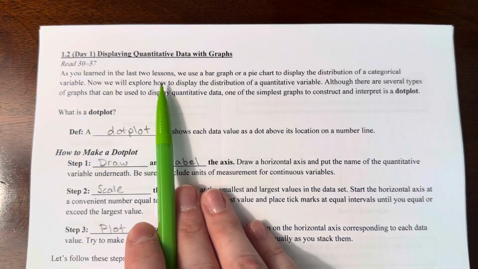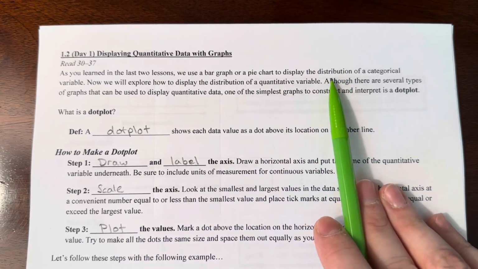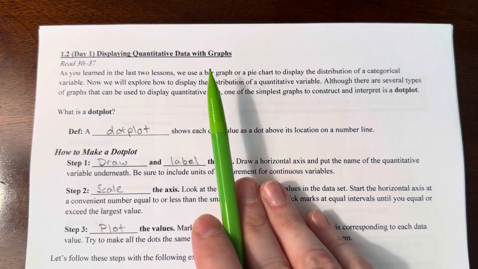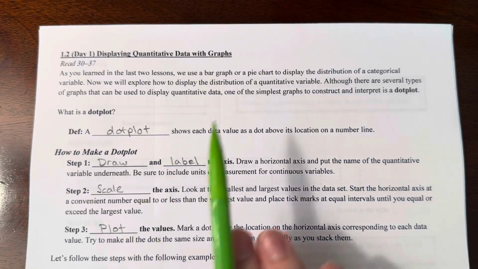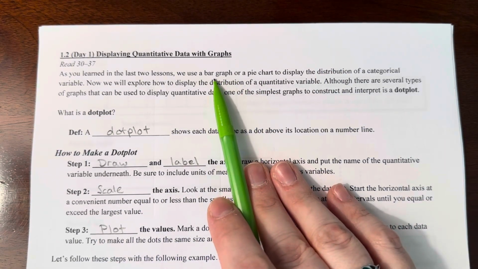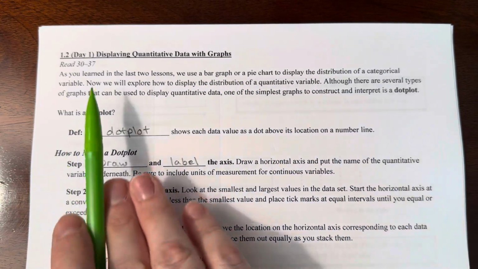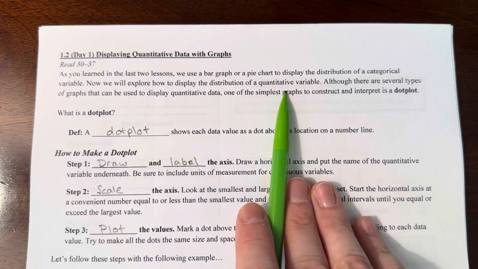Now, as you learned in the last 2 lessons, we use a bar graph or pie chart to display the distribution of a categorical variable. Now, the bar chart could be a regular bar chart. It could be side-by-side bar charts. It could be segmented bar graphs. It could be a mosaic plot, all right? Bar graph of some type or a pie chart. Now we're going to explore how to display the distribution of a quantitative variable.